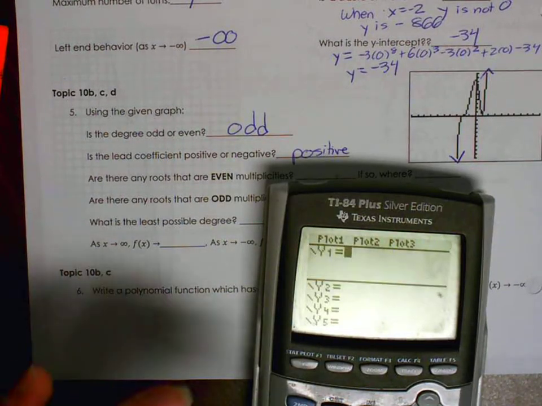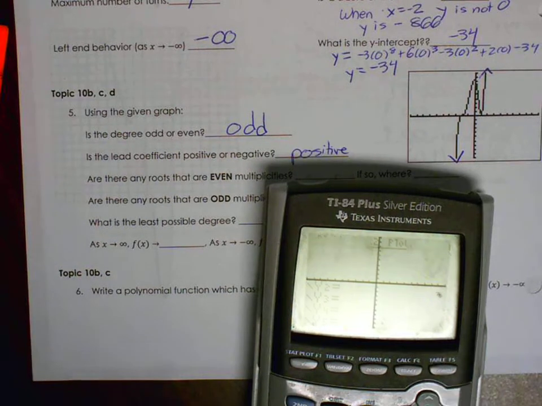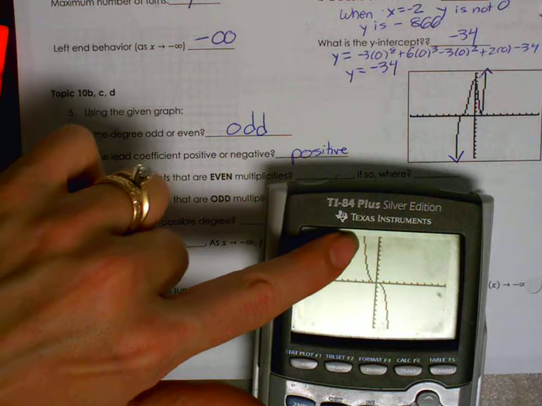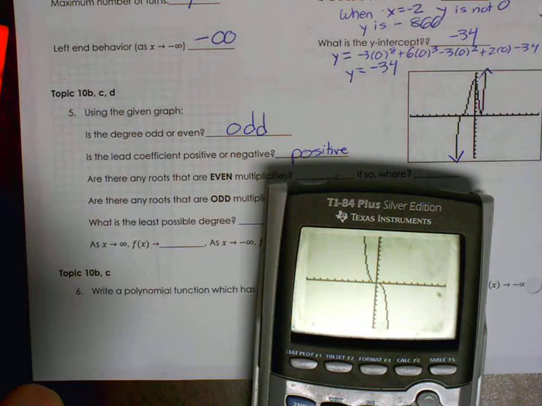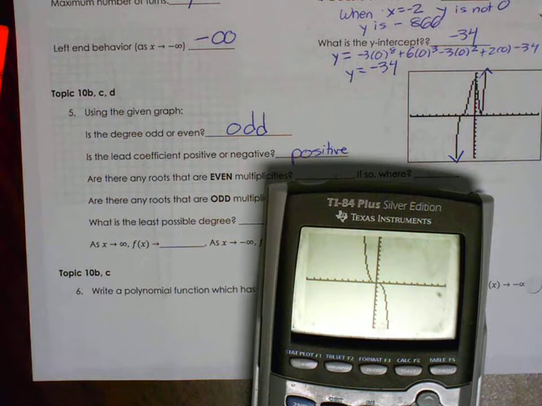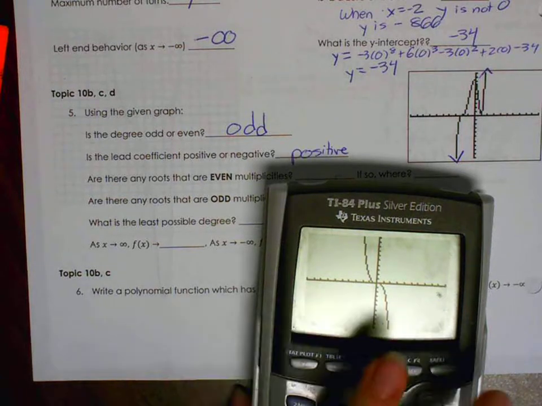Right? If I do this, negative x to the 3rd, that has a negative leading coefficient. It looks the opposite. The one on the left is going up, and the one on the right is going down. So this is a really quick, easy check on your calculator. You don't have to memorize it.